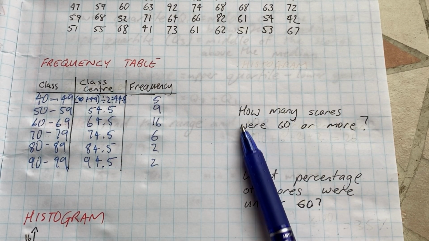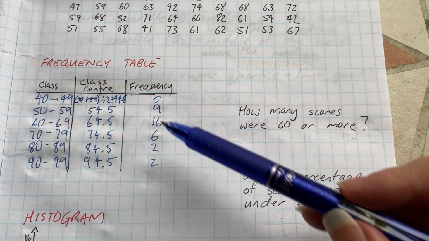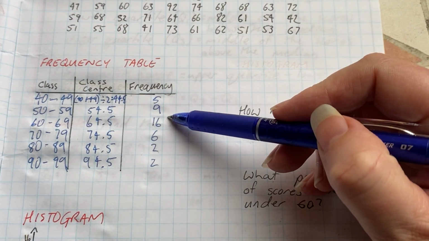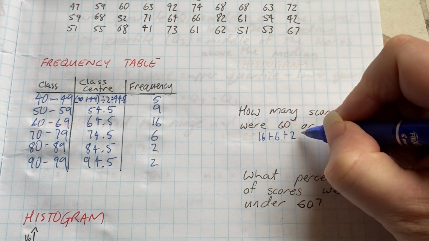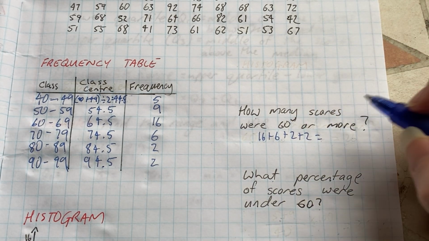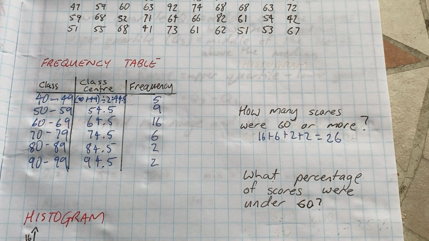Now, we might get asked questions like these: how many scores were 60 or more? So 60 or more is all of these numbers here. So 16 plus 6 plus 2 plus 2, and that equals 26.